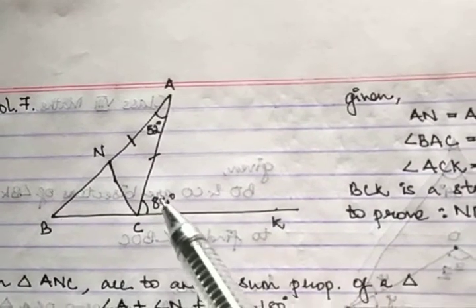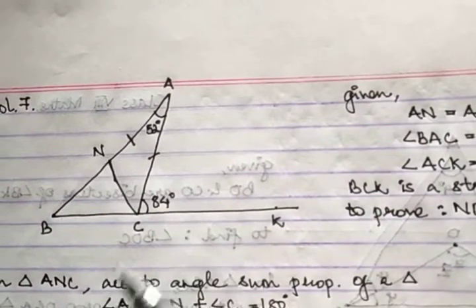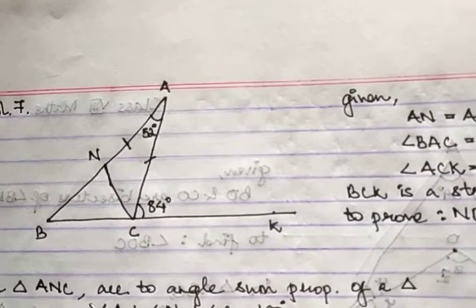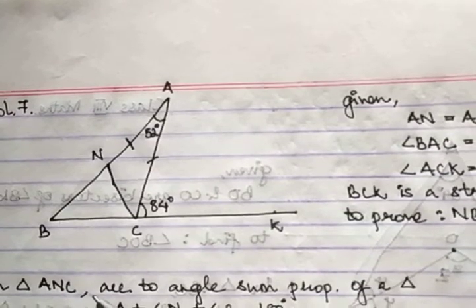We also have the exterior angle of a triangle. The exterior angle of a triangle equals the sum of its interior opposite angles. We know that, isn't it? That's what we have already done.